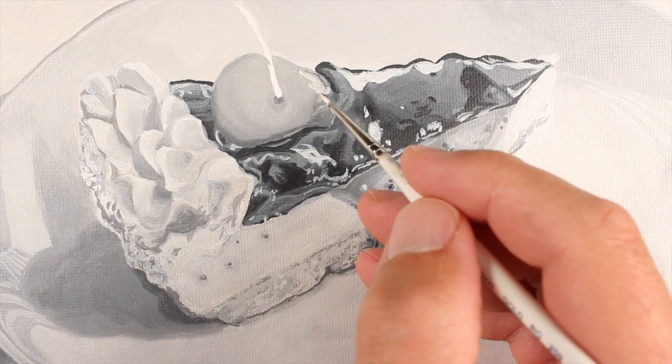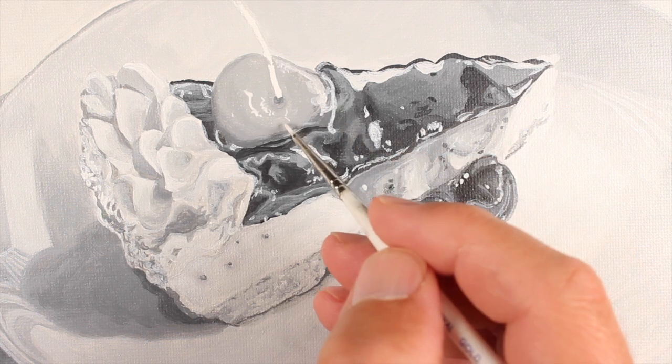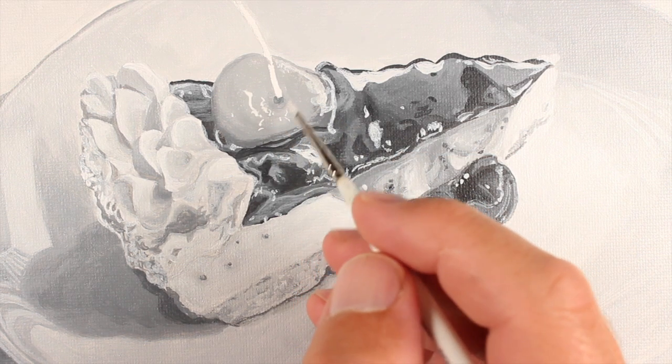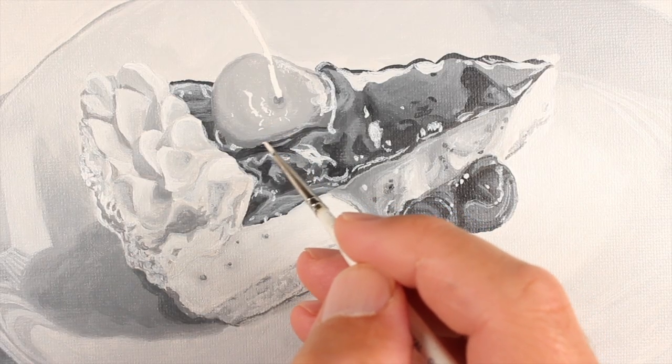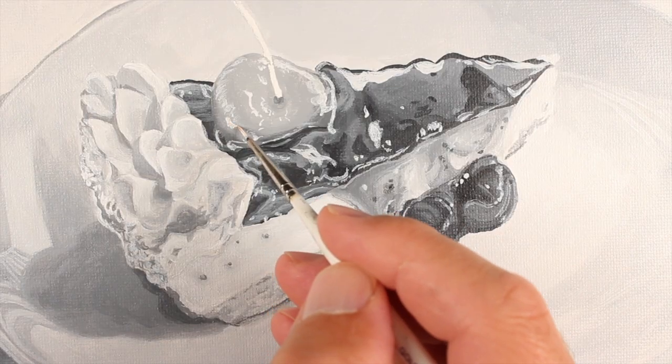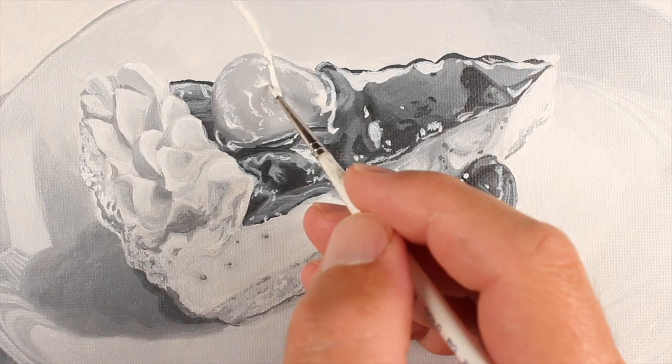Now, with the form of the cherry defined with a medium light gray, we can add strong highlights. Like with the topping, the cherry is wet and reflective. For this reason, several strong highlights exist. To increase the intensity of the highlights, less water is used and the paint is applied without much thinning.